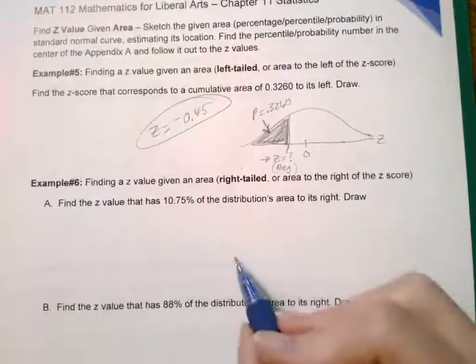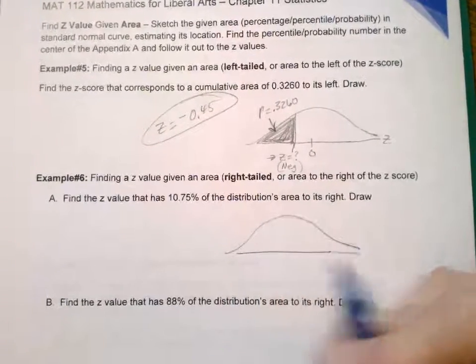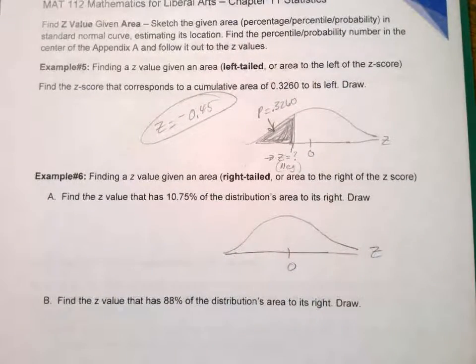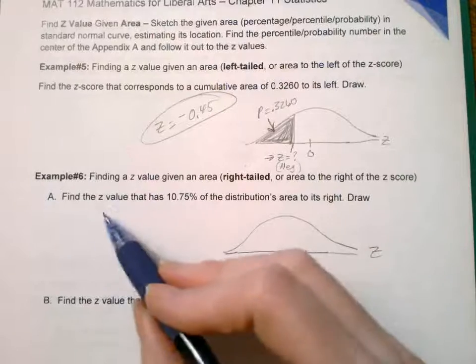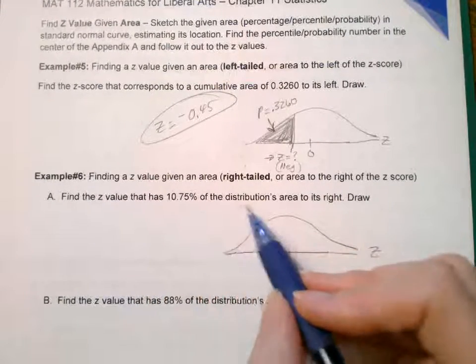All right, how about to the right? Let's see, find the value that has 10.75% to the right.